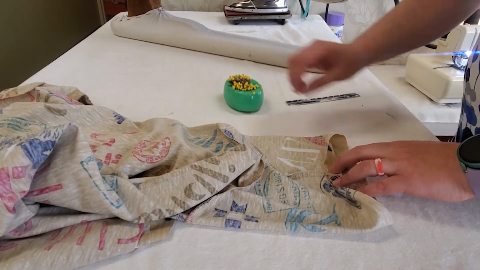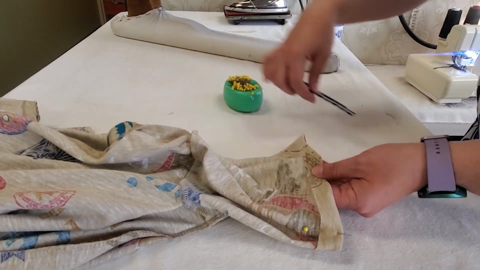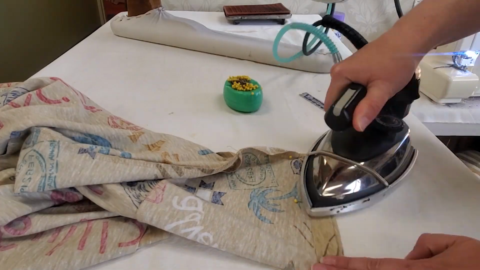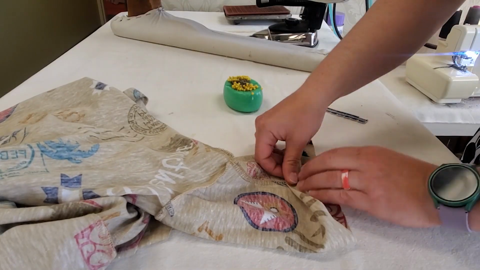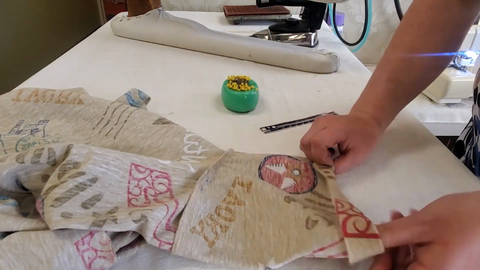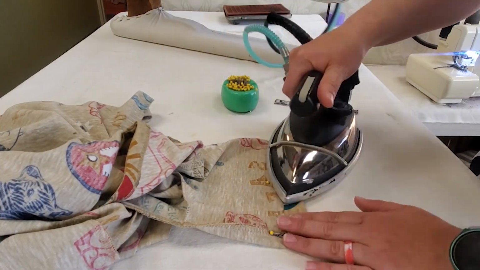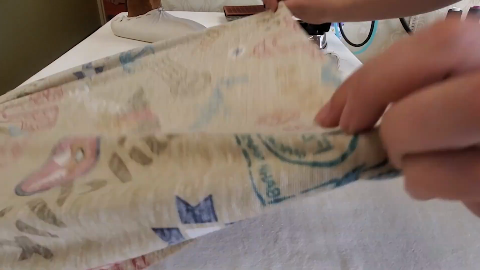Now it's time to get those hems prepped. So I'm just going to turn all of my hems up by 1 inch. So I'm using a seam gauge and pins, pinning it to where I want it to be, and then I'm giving it a really good press. And then I'm going to do the same on the other sleeve. Go around and measure, pin and press. And then finally on the hem.